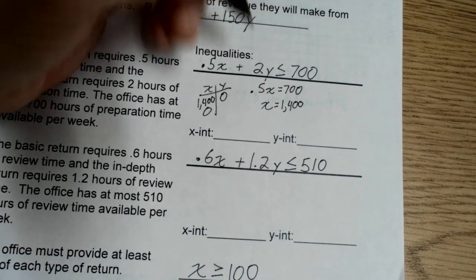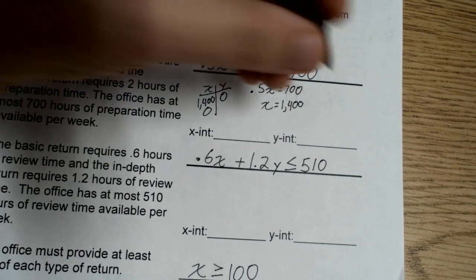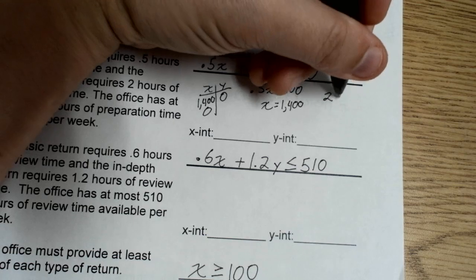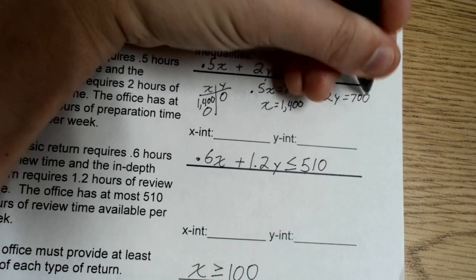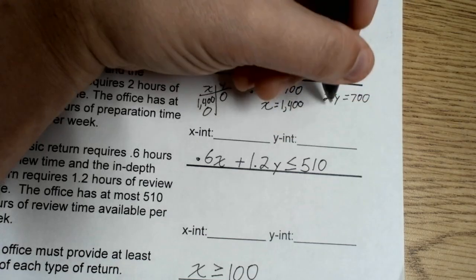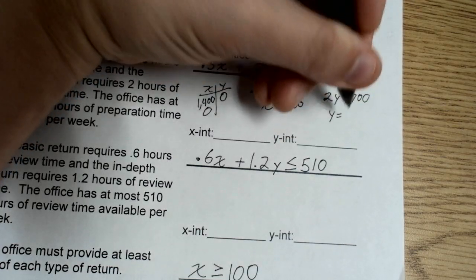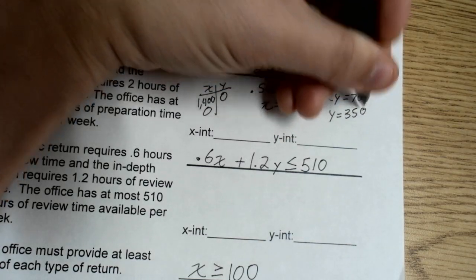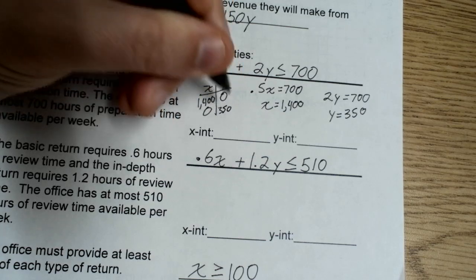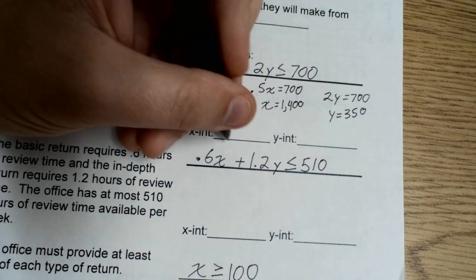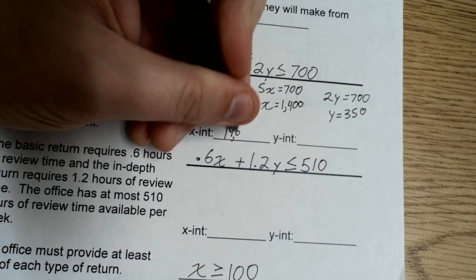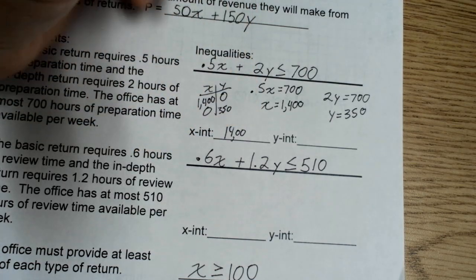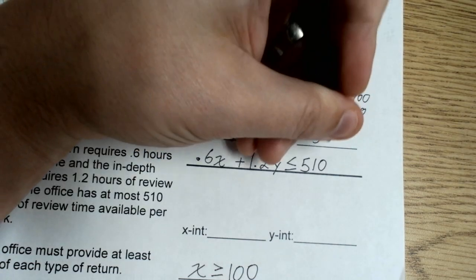And same thing, when x is 0, I get 2y is equal to 700. I'll cut 700 in half, and I should get y is equal to 350. So the x-intercept was 1,400. Y-intercept is 350.